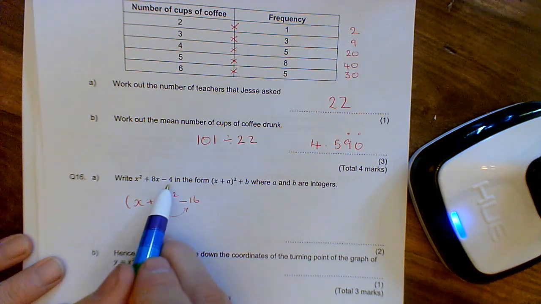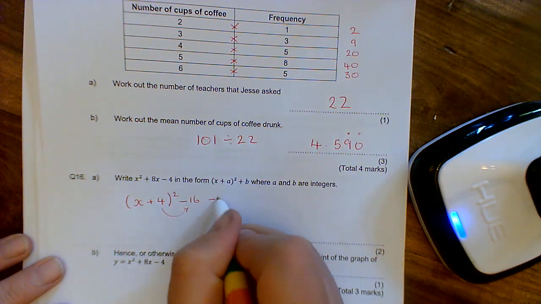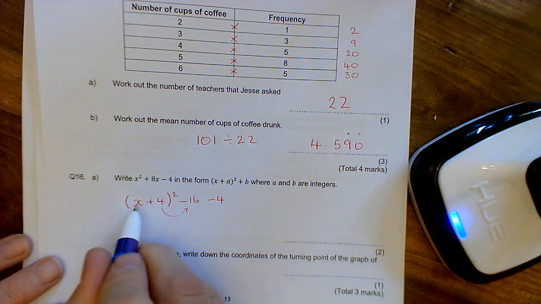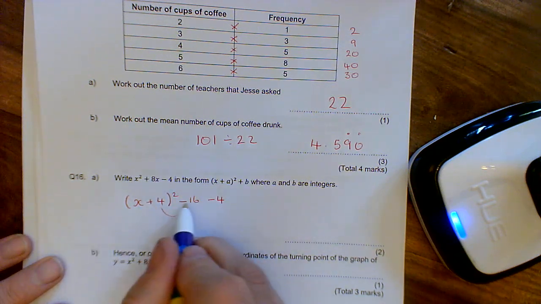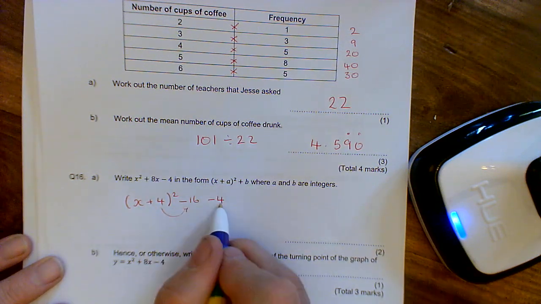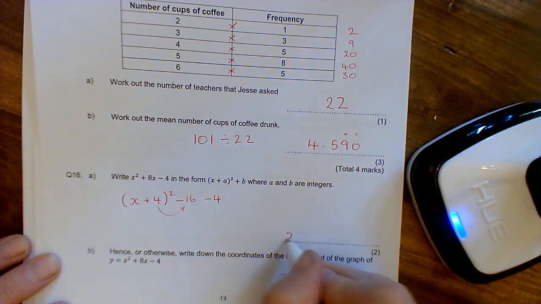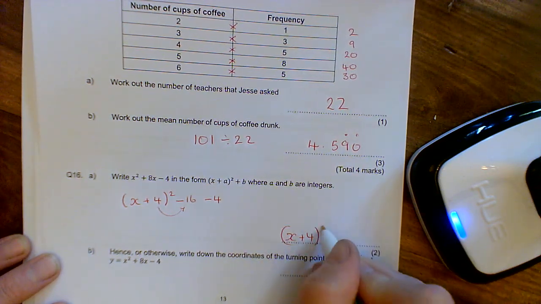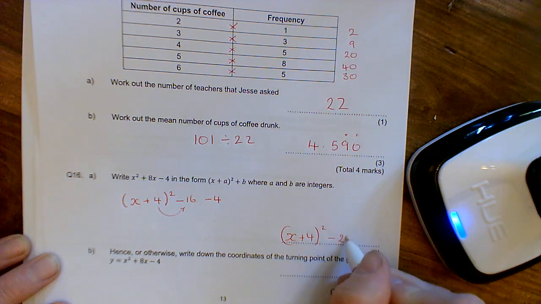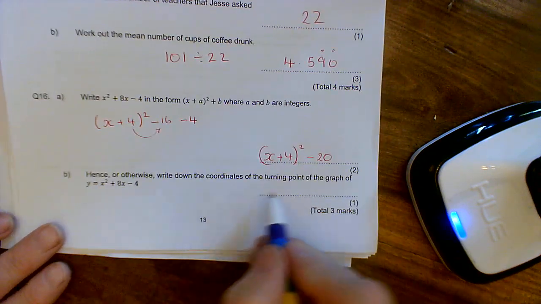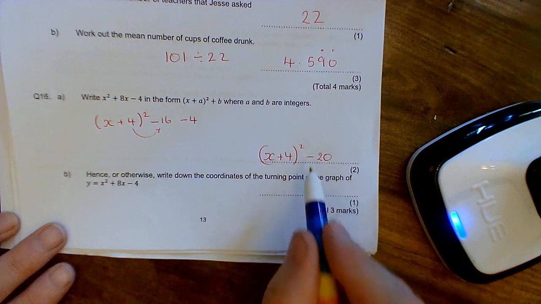And then you've got this minus 4 floating off at the end. So now you just throw the minus 4 in there. And then we just tidy up a little bit, so that bit's going to stay the same, that bit's going to change to minus 20, minus 16 and minus 4 is minus 20. So x plus 4 squared minus 20. Hence or otherwise, find the coordinates of the turning point. So the whole point of completing the square is to find the turning point.